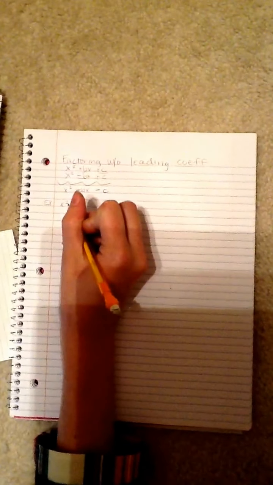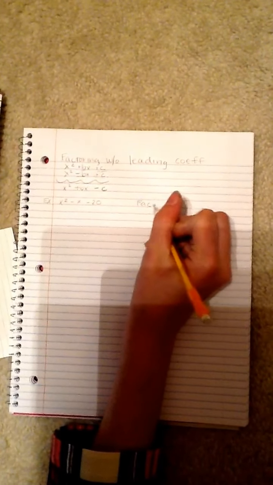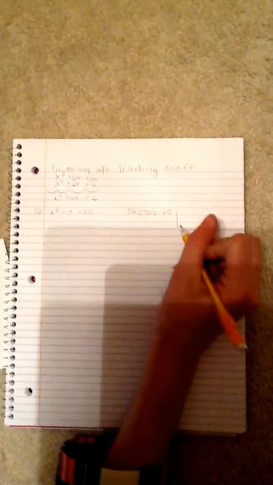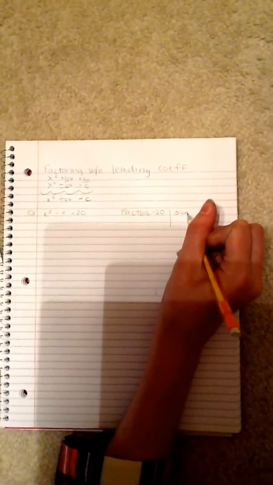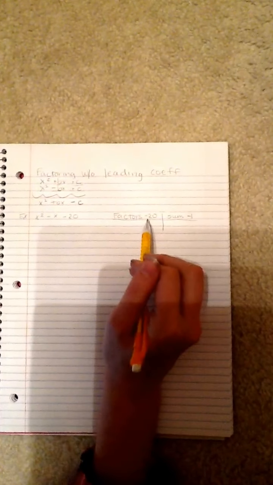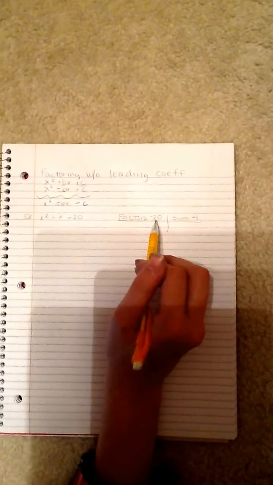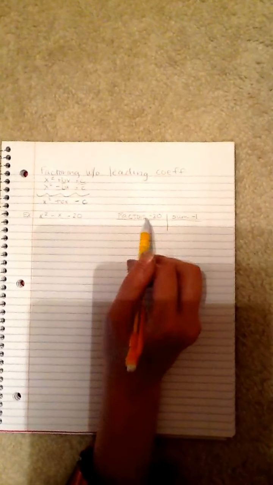We have x squared minus x minus 20. I'm going to set up my t-chart over to the side still. So I want factors of negative 20 that will sum to negative 1. That means one of my factors is going to be positive and one of them is going to be negative if they multiply to a negative 20.